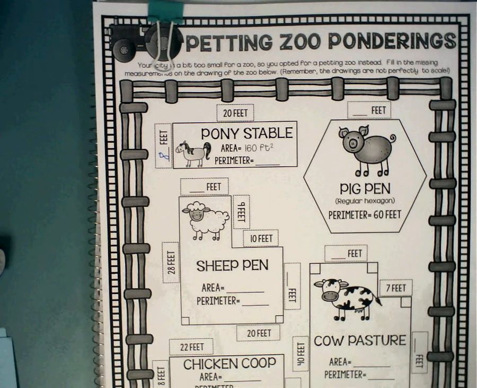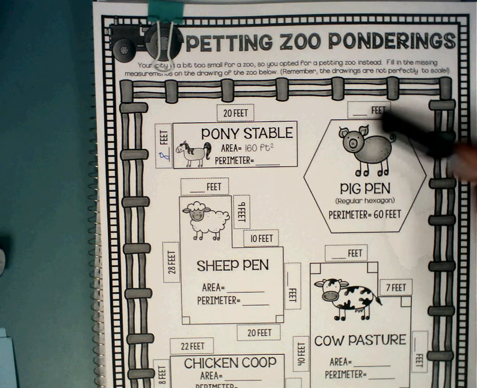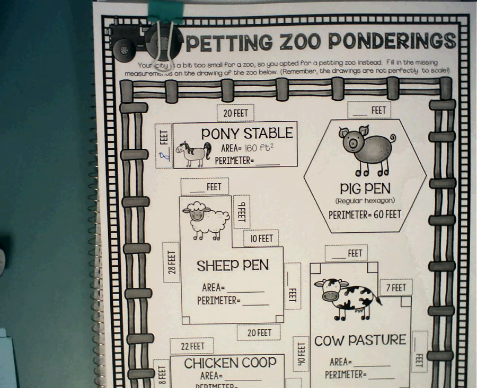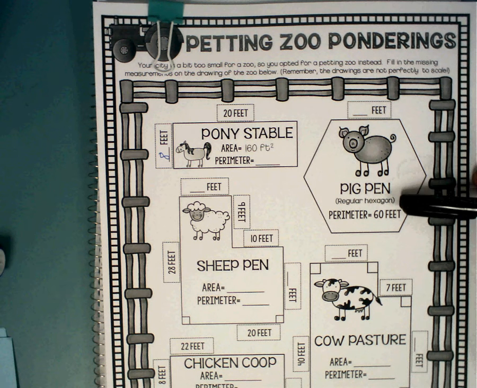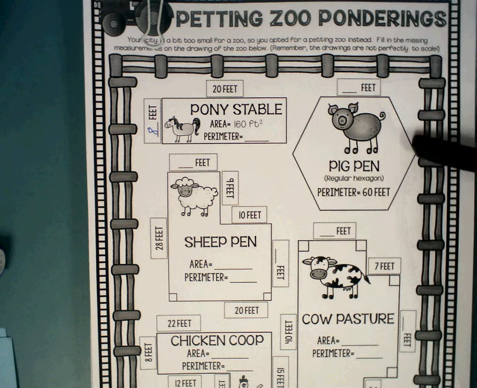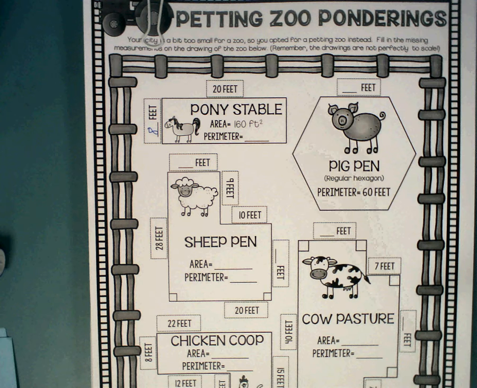So let's look at a couple other ones. First of all, this pig pen over here is a regular hexagon, right? Remember what I talked about regarding regular hexagons in that first area video on Tuesday night? Regular hexagons means that all of their sides have the same length.